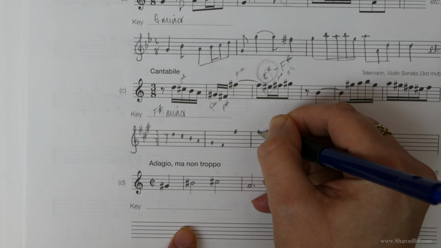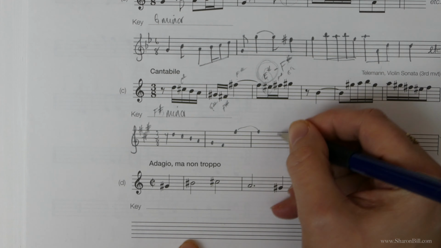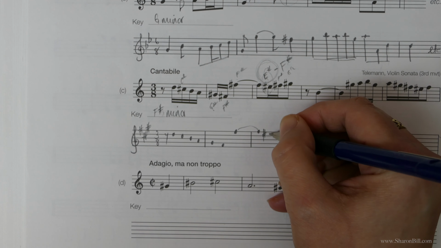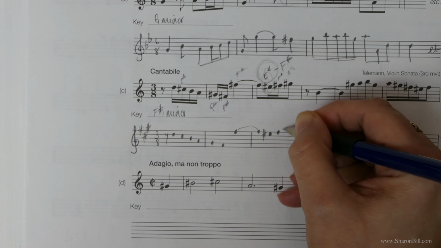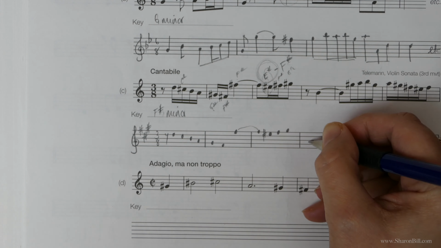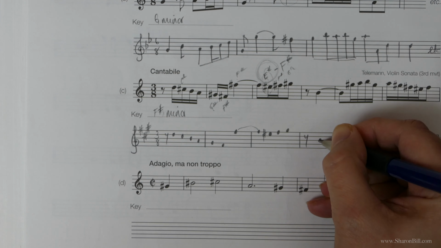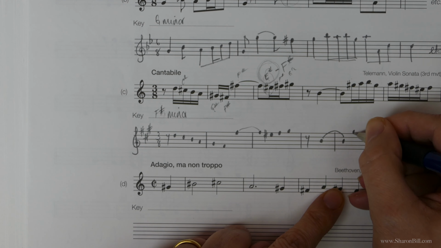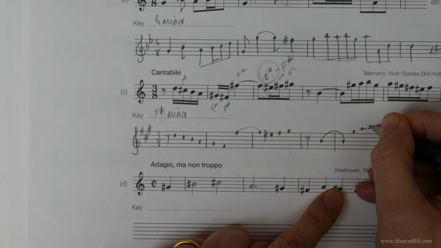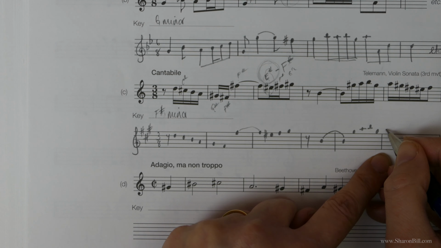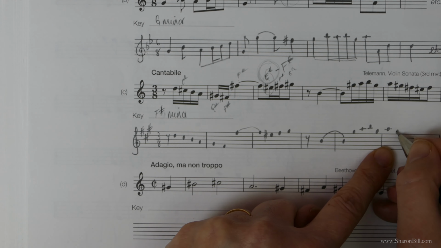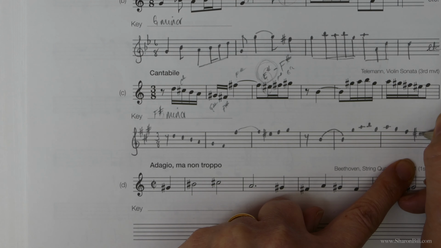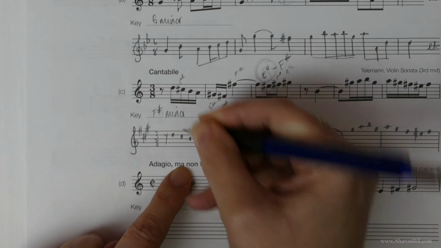So it takes a bit of copying out, but this is the easy bit, you don't have to think. We could pop this E sharp in straight away, we might as well, we know it needs doing. F sharp and G sharp are in the key signature, so that's not necessary now. Tie, G sharp's in the key signature, G sharp's in the key signature, so is the F sharp, but the E sharp needs to be added as an accidental. There we go.